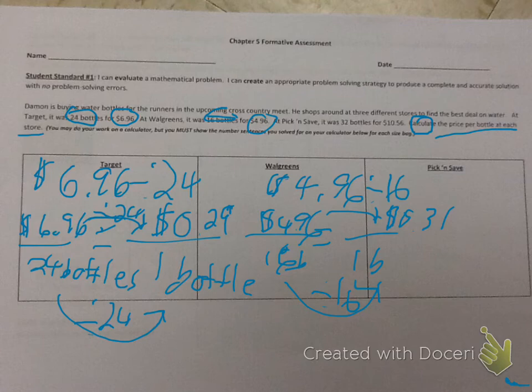And then lastly, we have Pick and Save, which I'm going to write kind of down here in the bottom. We have 32 bottles for $10.56. So again, I could just divide $10.56 by 32 bottles, because I'm trying to figure out what one bottle would cost. Or I could set my proportion again. That helps me organize my information.